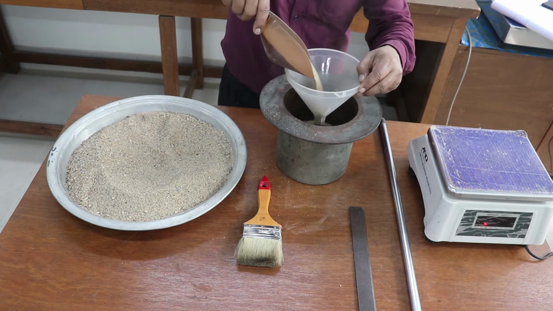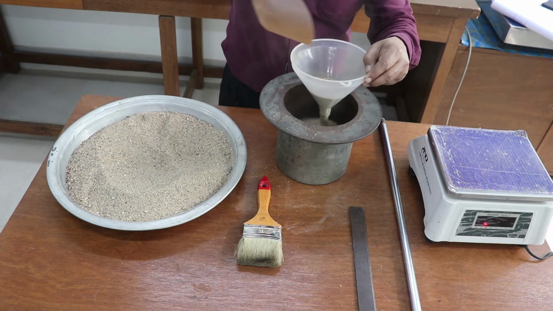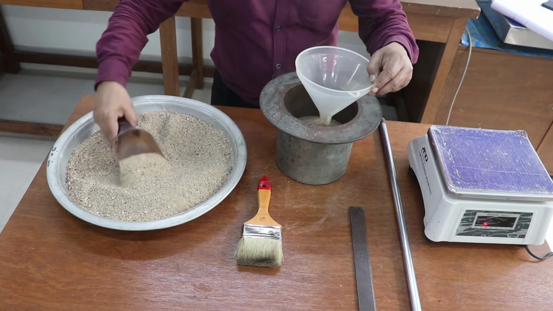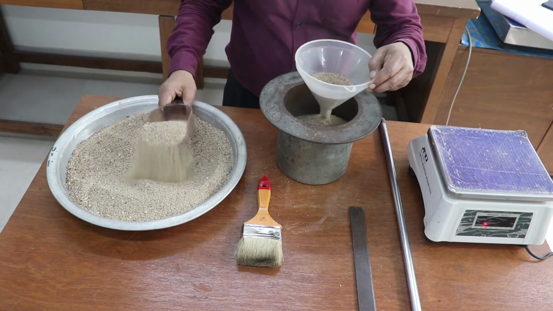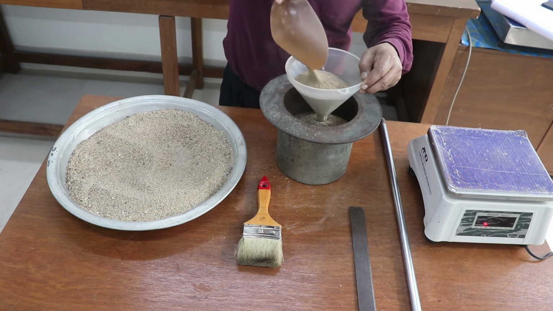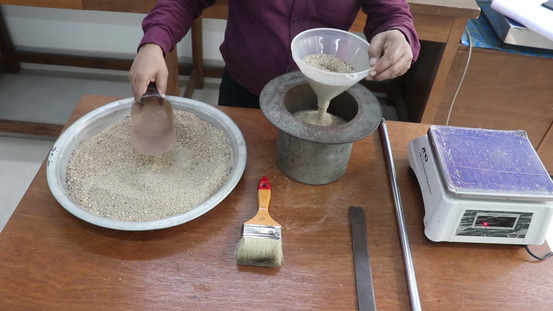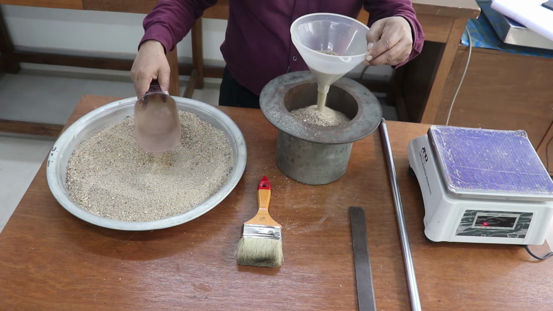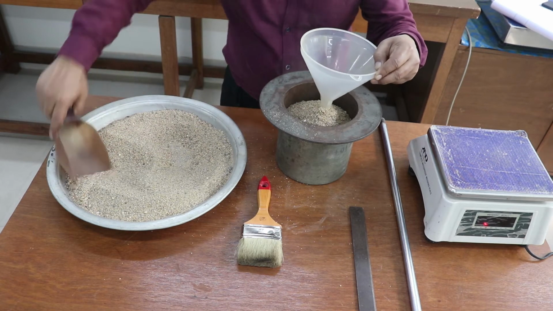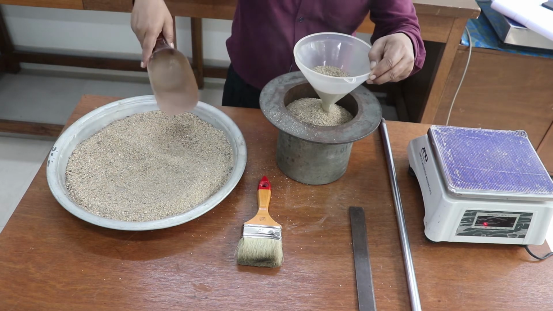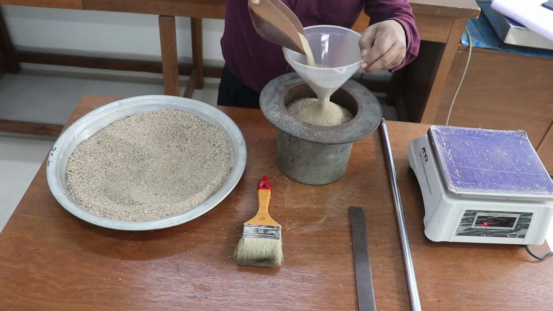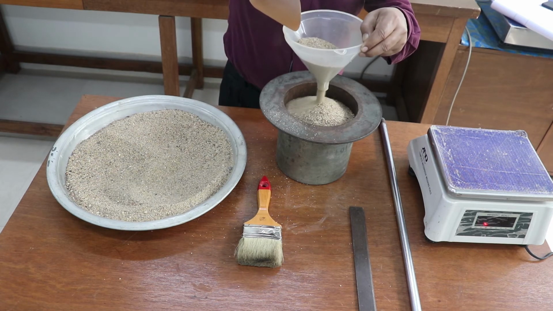You can see. In the pouring process, dust may be produced, so it is necessary to protect yourself from the dust.